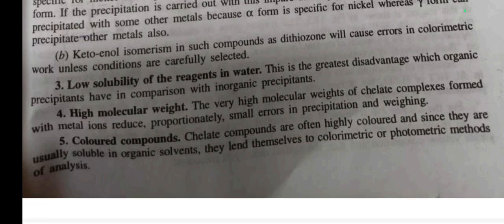Number 3. Low solubility of the reagents in water. This is the greatest disadvantage which organic precipitants have in comparison with inorganic precipitants. Number 4. High molecular weight. The very high molecular weight of chelate complexes formed with metal ions reduces proportionately small errors in precipitation and weighing.